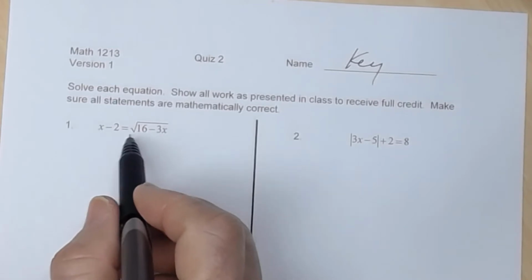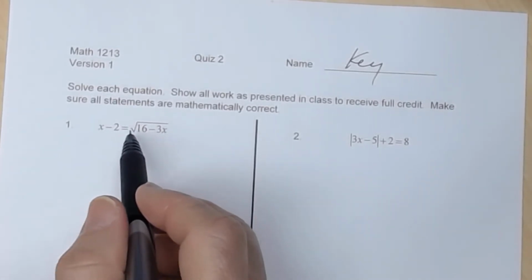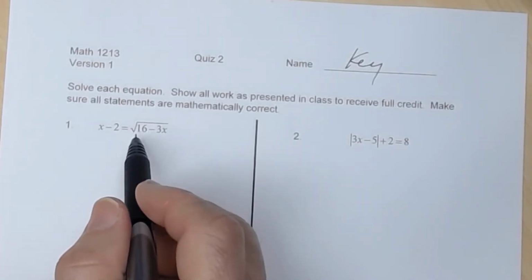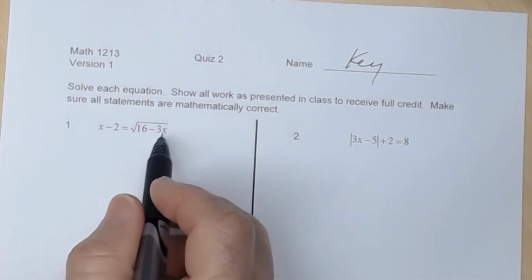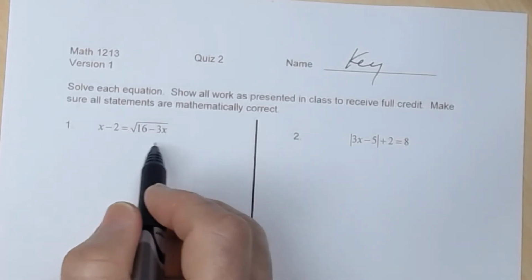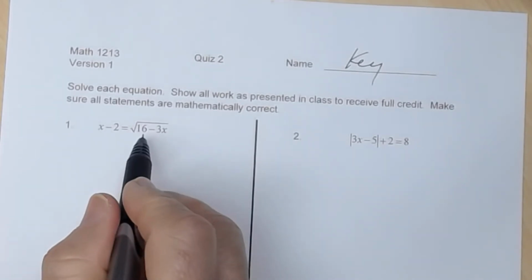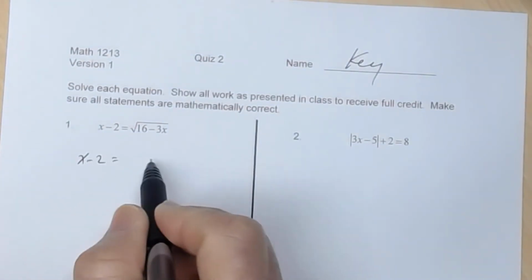Alright, so this is a radical equation, and in this particular radical equation you are looking at a square root. So the index is 2, so square root. Whenever solving a radical equation, you need to get the radical by itself, and it is in this case. The radical is already by itself. Once you get the radical by itself, the next idea is this. I'm going to go ahead and rewrite this over.